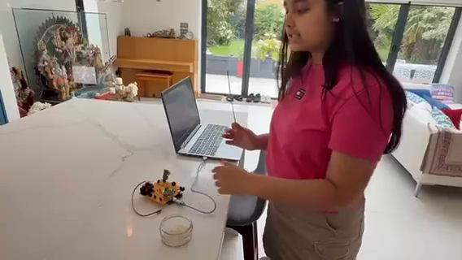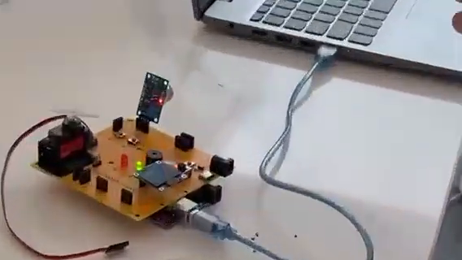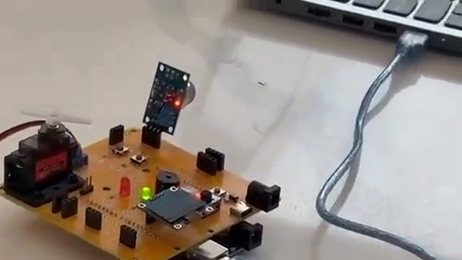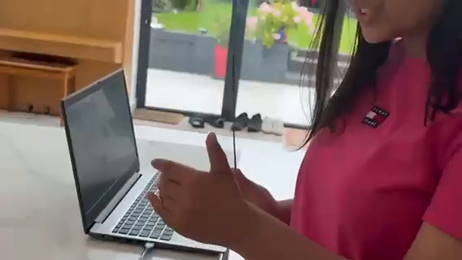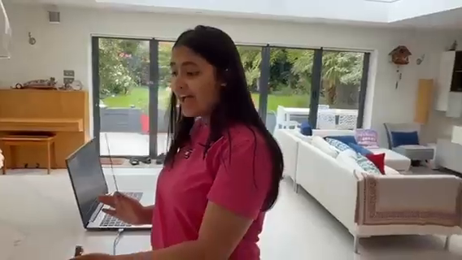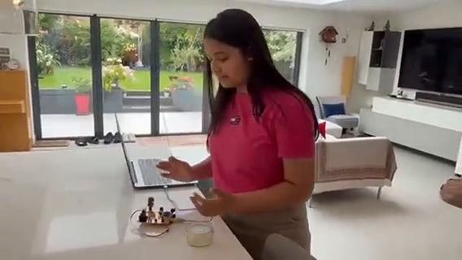and LEDs. When the pollution is over 300, the buzzer will buzz really loudly and the LED will change to red. Now let's demonstrate this and see how it works.